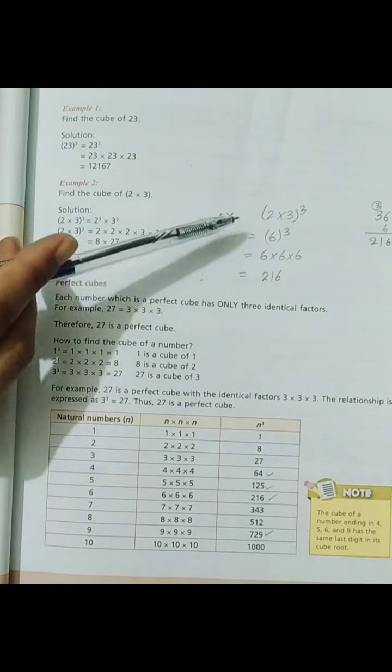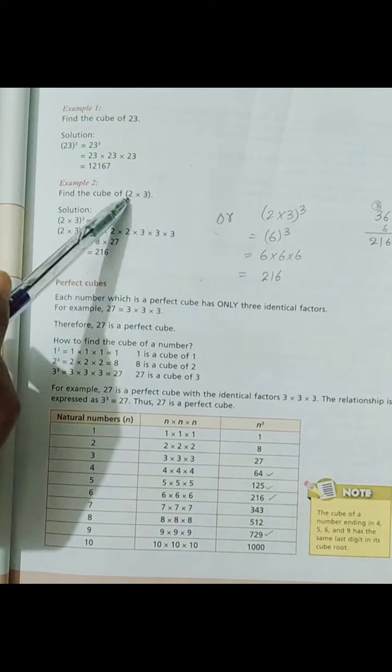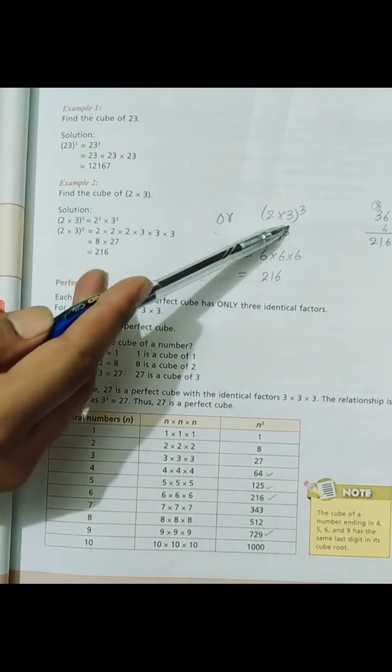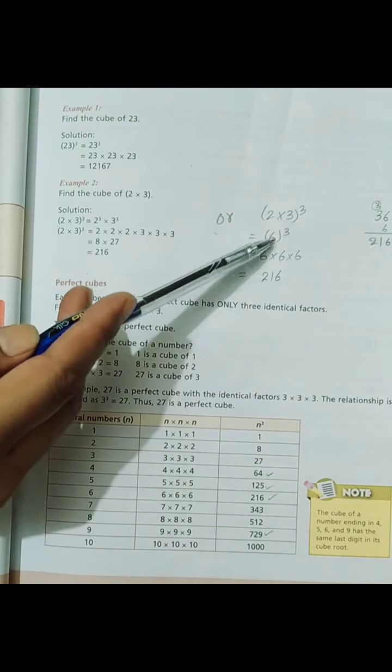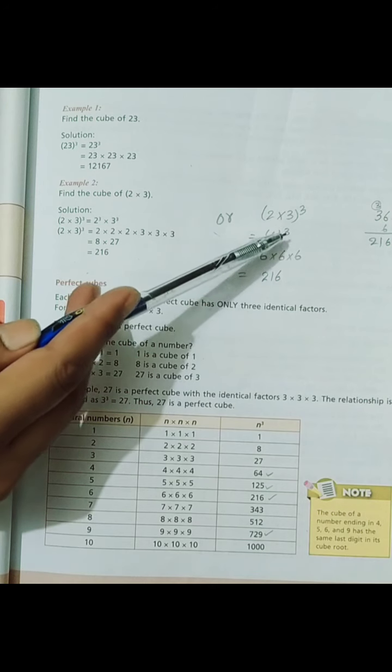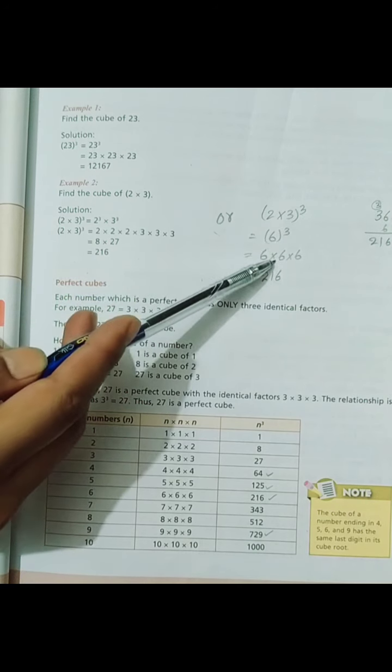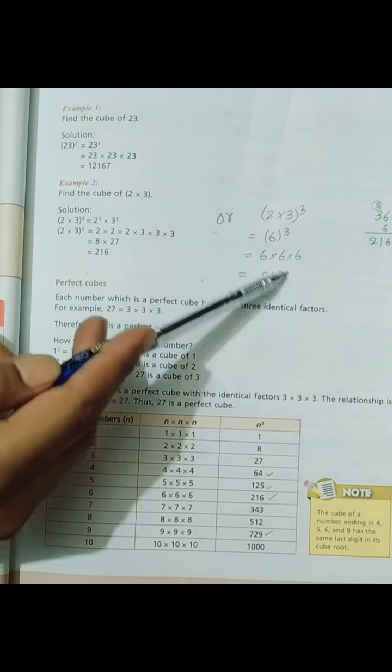Another method to solve the question: we multiply 2 and 3, we have 6. Now we take the cube of 6. 6 multiplied by 6 multiplied by 6, we get 216.